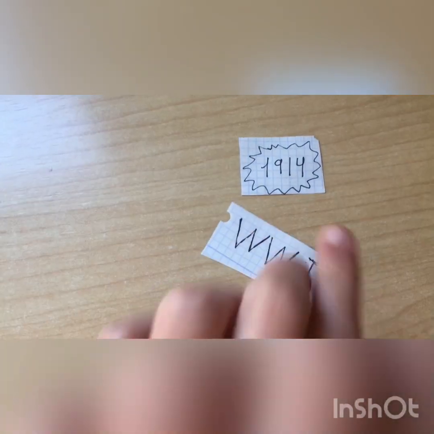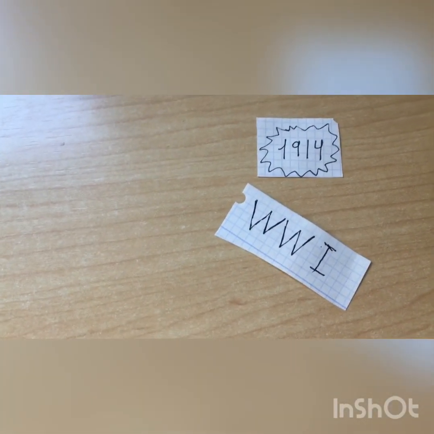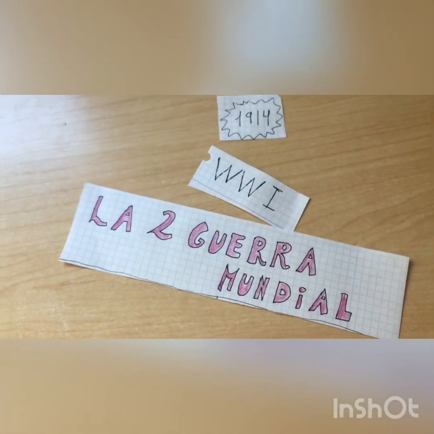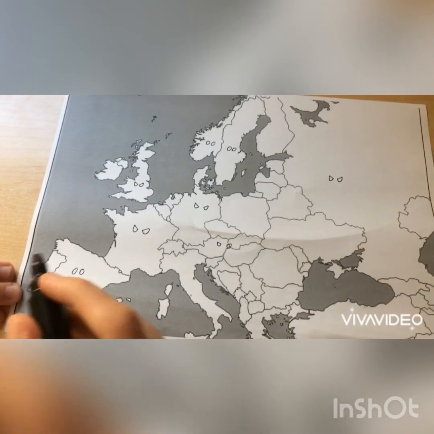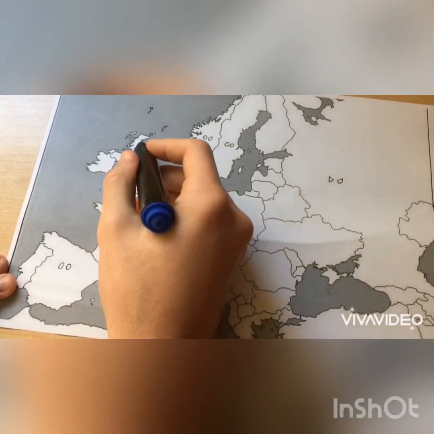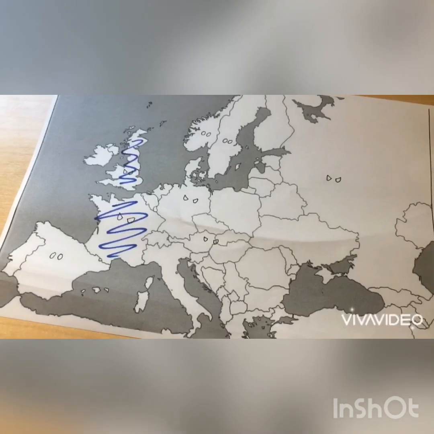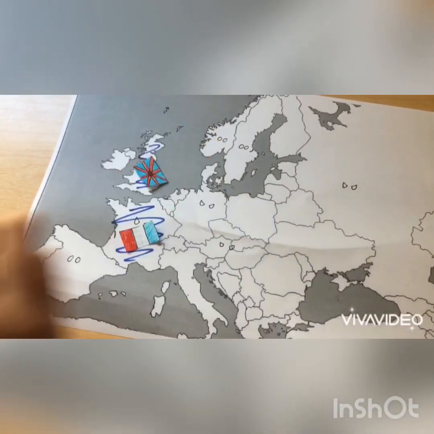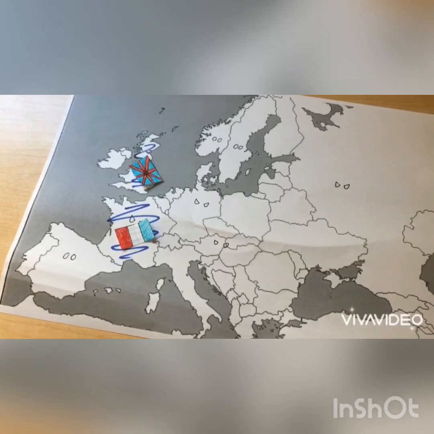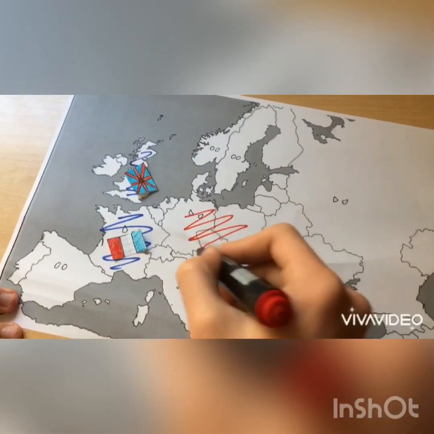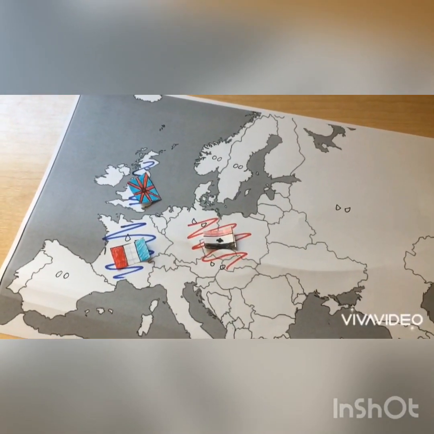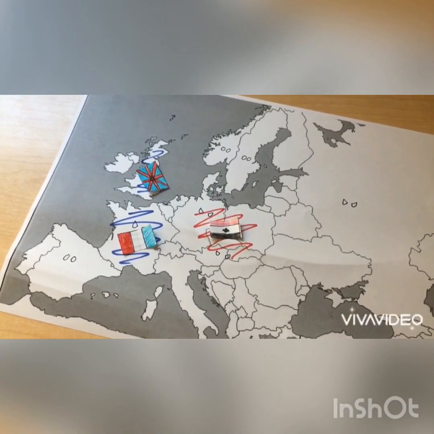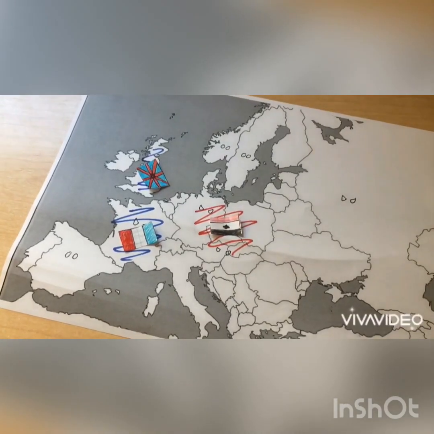And so it was in 1914 when the First World War began, an important fact to understand the Second World War. Europe was divided into two camps, one led by France and England, and the other led by Germany. In the end, Germany lost the war, surrendered, and agreed to pay all war expenses to the victors, which destroyed Germany economically.